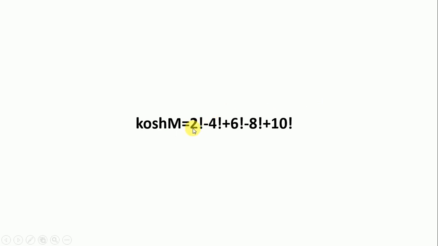In mathematics, we know 2 factorial will give us 2. 4 factorial is more or less 4 times 3 times 2 times 1. 2 times 3 is 6. 6 times 4, 24. 6 factorial is 120. 7 factorial is 720, and that kind of thing. We give the 2 to the factorial function and it will give us the result. We give the 10 to the factorial function and it gives us a result.